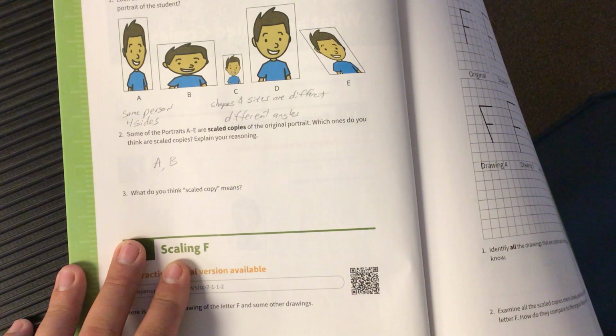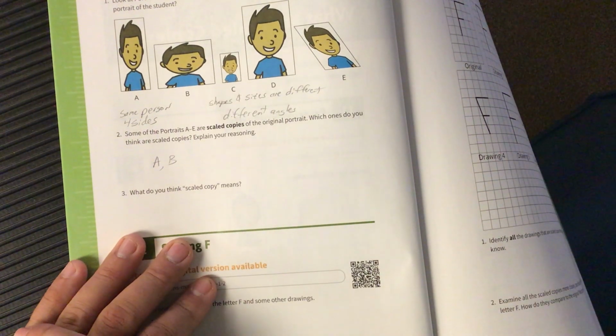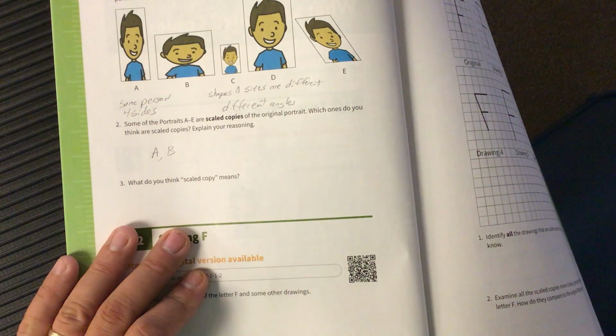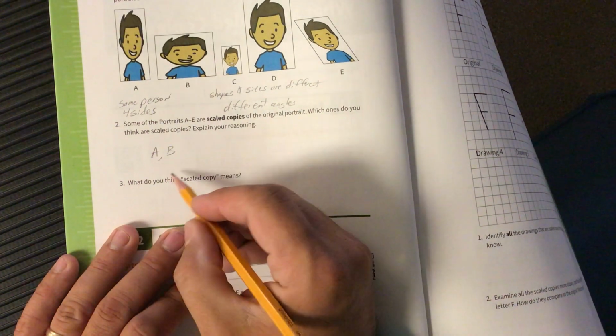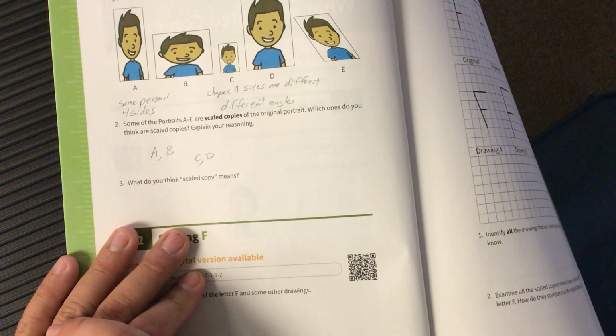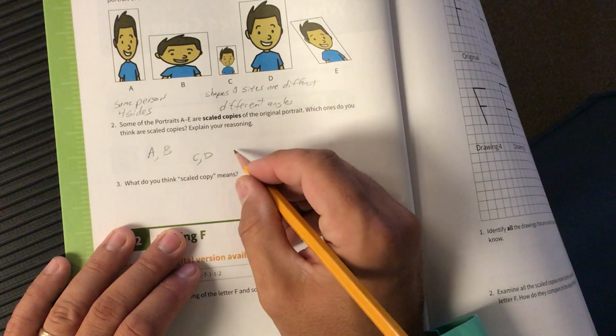Well, I'm going to go with A and B because they're not changing the angles or anything. Okay, not changing the angle. Okay, what do you think? C and D because they're the same except one's just smaller. Okay, what do you mean by the same? Like their angles. Because they're all the same person. They weren't squished or anything different. They're just one smaller than the other.